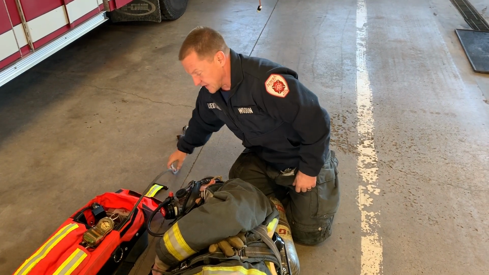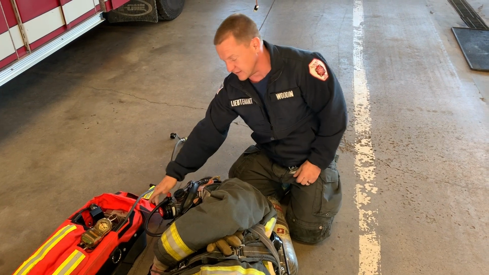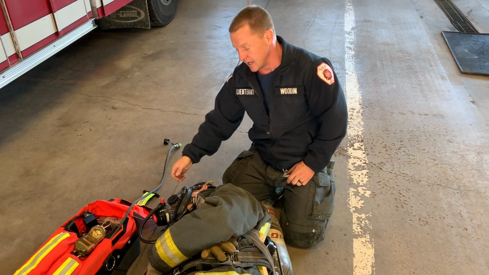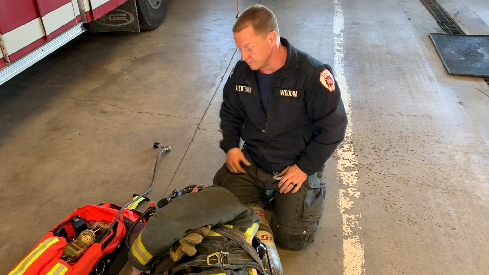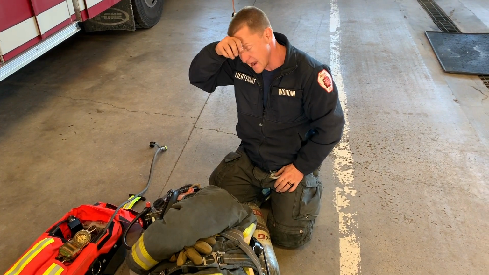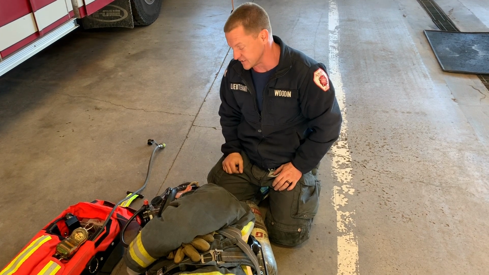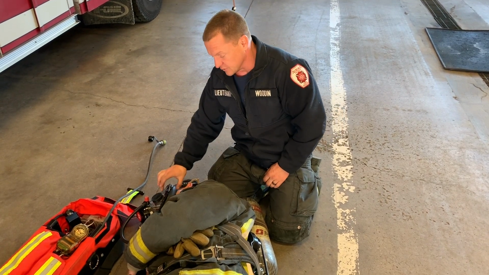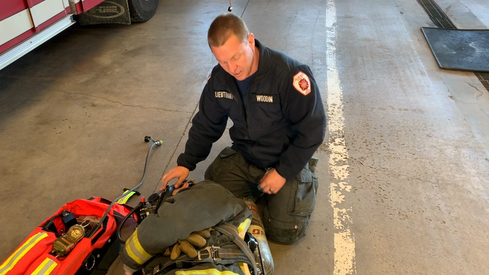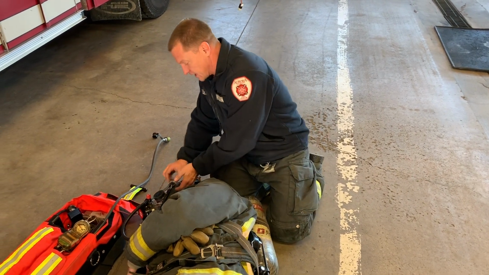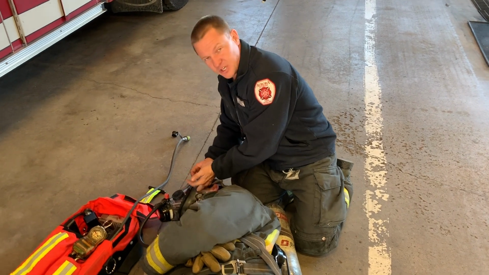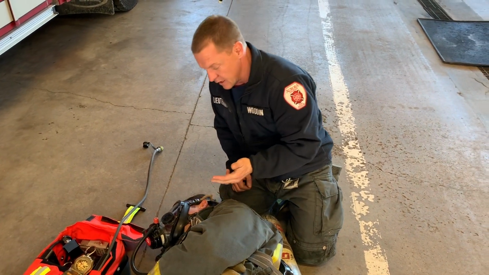At that point, I have to make sure that this regulator is activated. It should be activated from when they pulled it. You can assume that when they pulled their regulator, they didn't hit their air saver switch. But I have to make sure that they're still getting air, and that this regulator is activated. I can do that by coming up here and just breaking their seal.